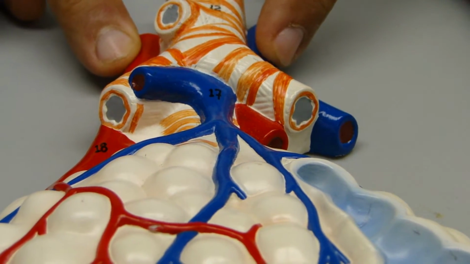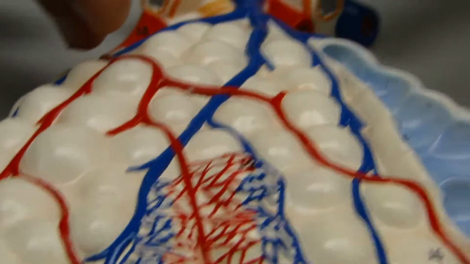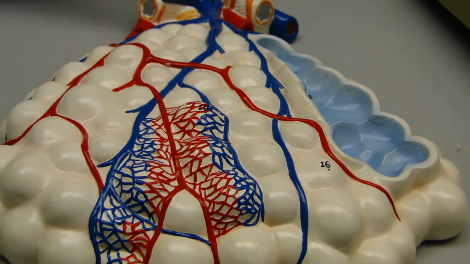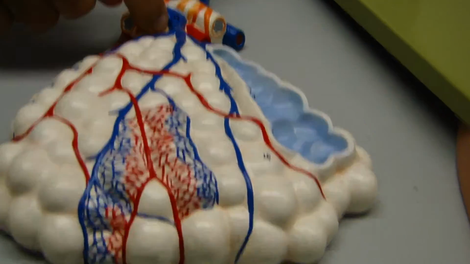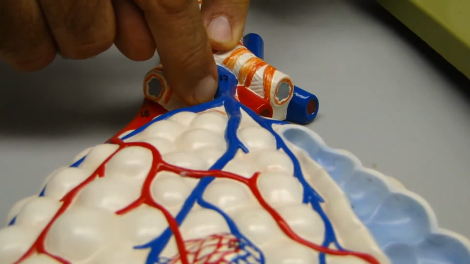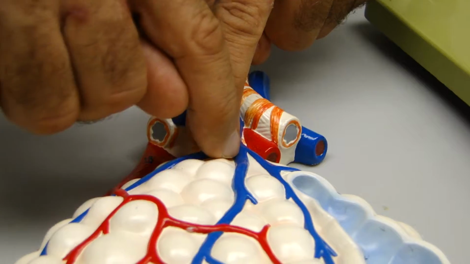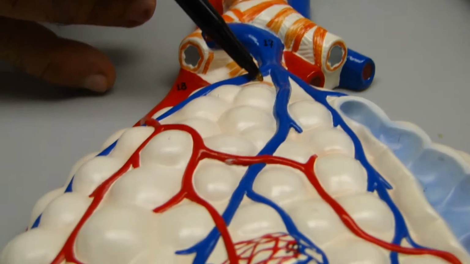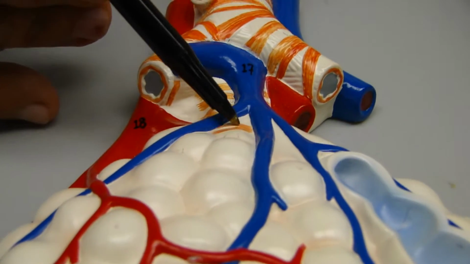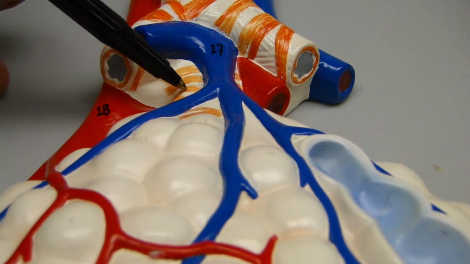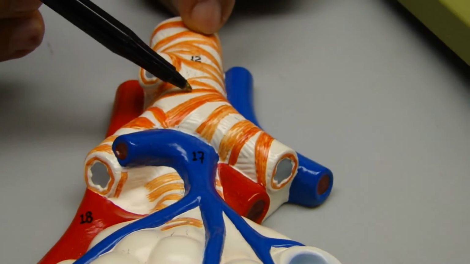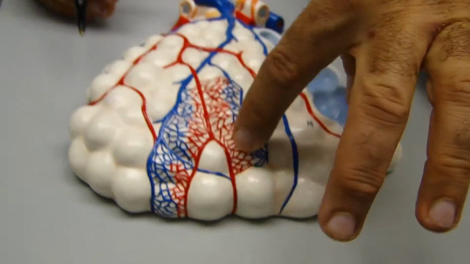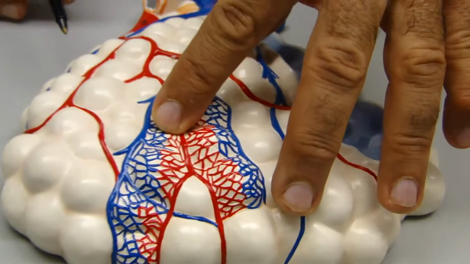Okay, very small ones. Now, when you go inside, this is the alveolar sac. If this is terminal bronchiole, this would be called respiratory bronchiole, and here is the alveolar duct. Alveolar duct is this one. Respiratory bronchiole here, terminal bronchiole. And this is the alveolar sac, with pulmonary capillaries around the alveolar sac.